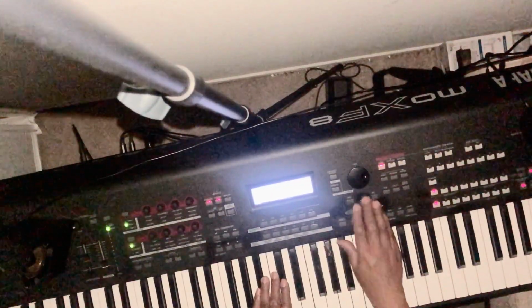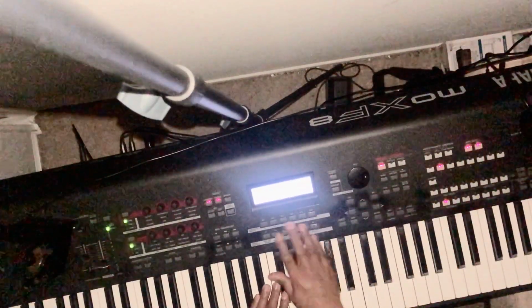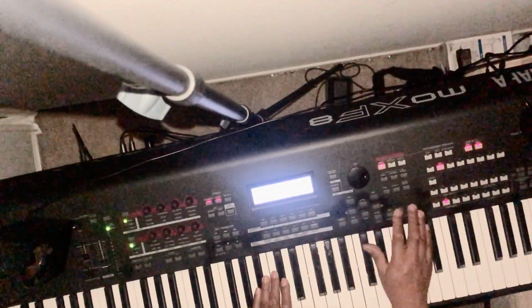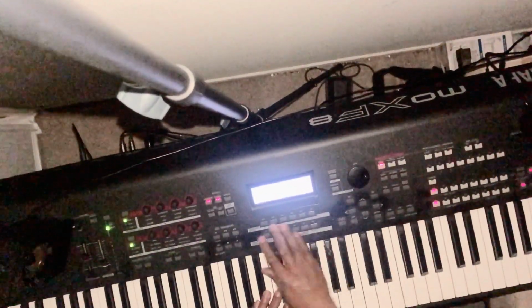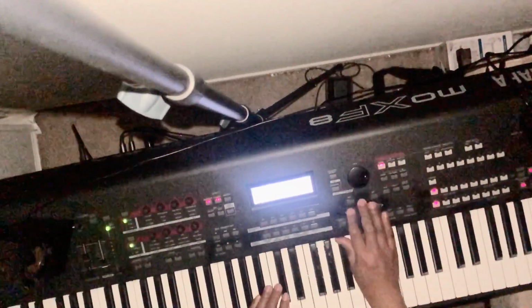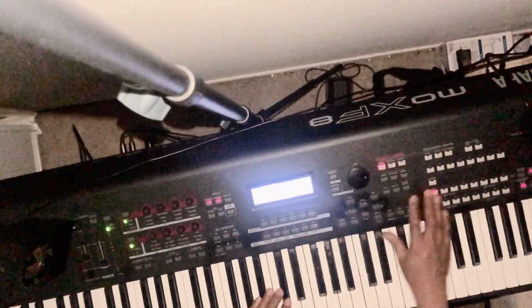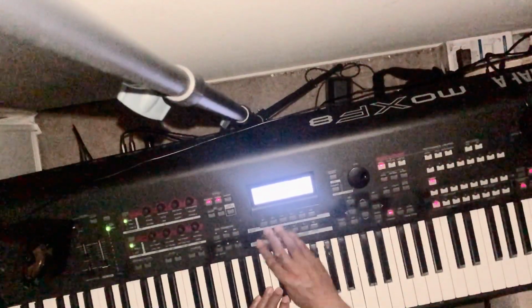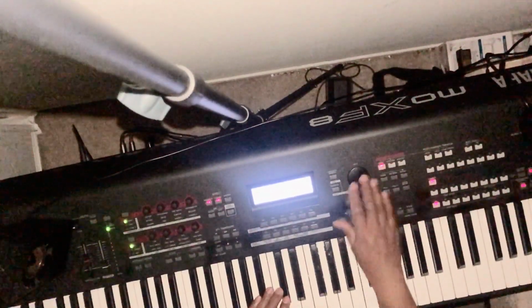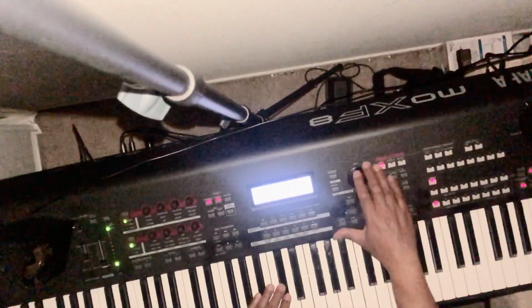Oops, that's right. I'm trying to initialize it, and I need to press F1 and then F1 and then enter. Okay, set my volume again. Okay, my volume's set.